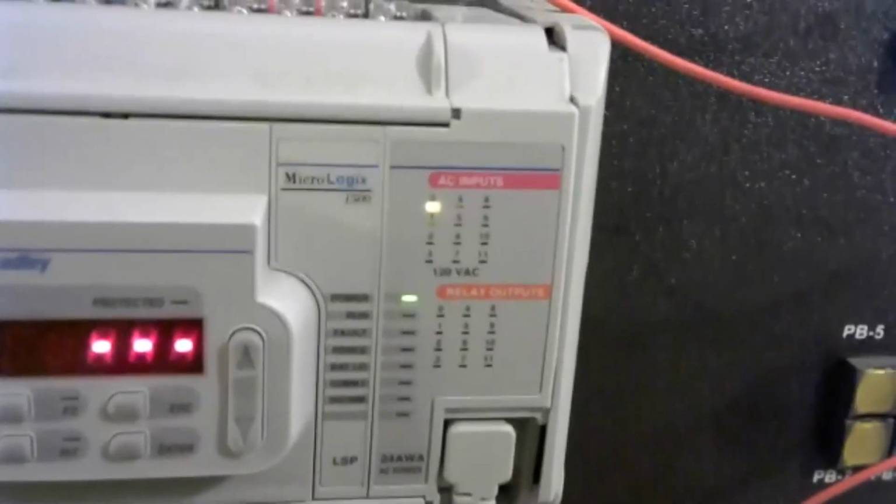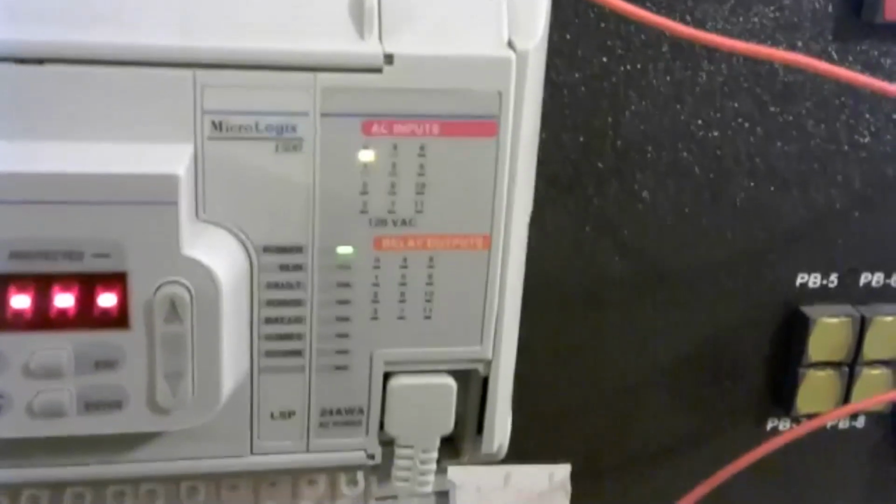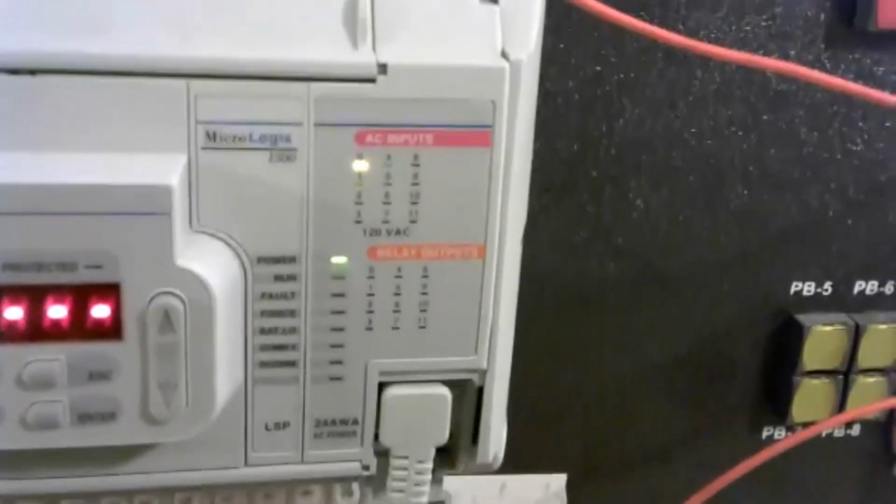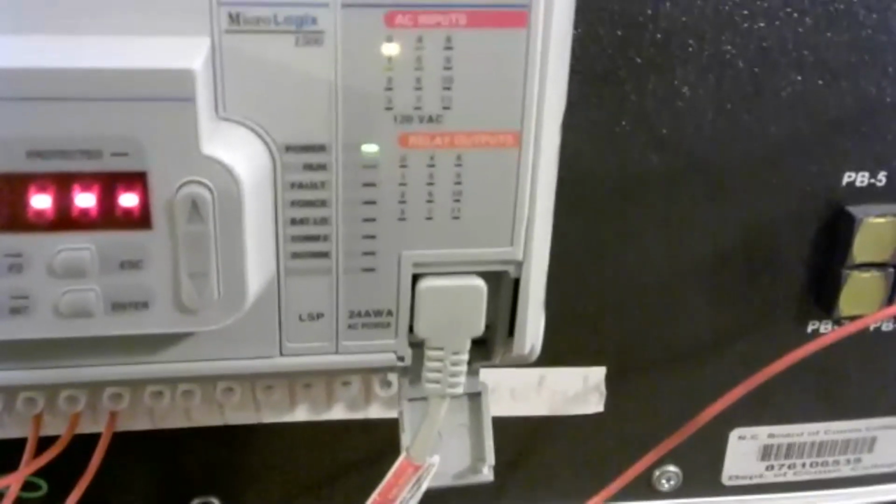This one has AC inputs, which are 120 volt, as you see in the red. And the outputs in the orange are relay outputs that can be wired for AC or DC outputs, depending on the common wire that you hook on the terminals for the outputs. And if you notice the communication cable at the bottom right, that's not Ethernet, that's serial.